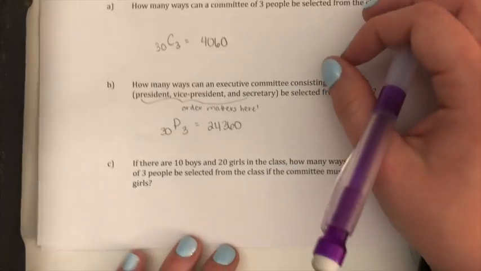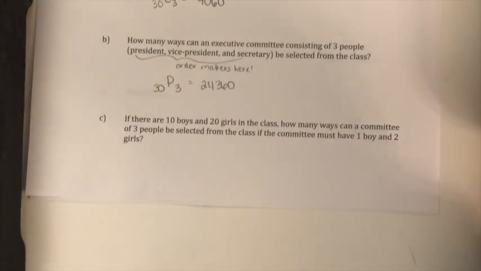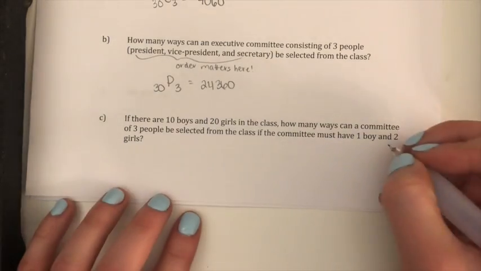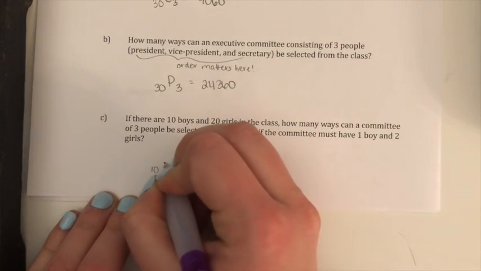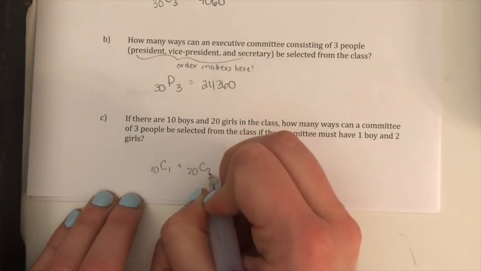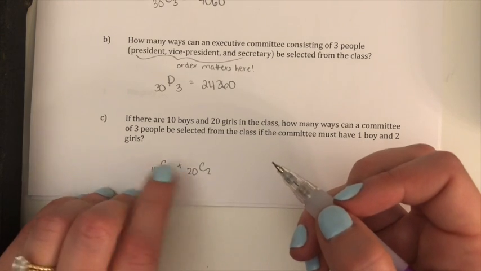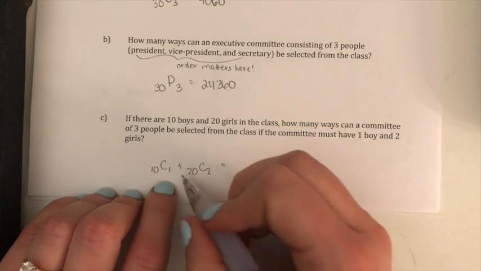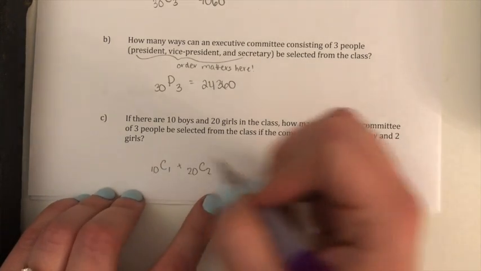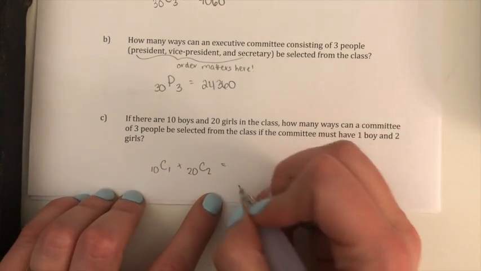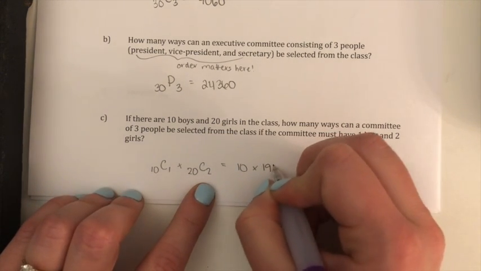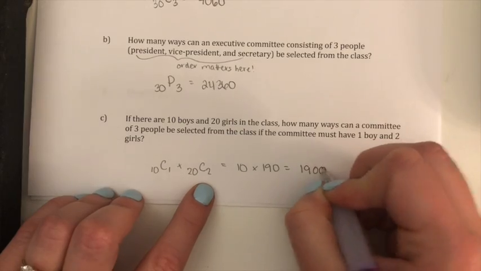If there are 10 boys and 20 girls in the class, how many ways can a committee of 3 people be selected if the committee must have 1 boy and 2 girls? So of the 10 boys, we're going to choose 1. And then of the 20 girls, we're going to choose 2. So again, we're using the C because order doesn't matter. And we're going to multiply them because if this one changes, that changes the whole combination. So then we're going to have 10 choose 1 is 10. 20 choose 2 is 190. So we have 1,900 options.